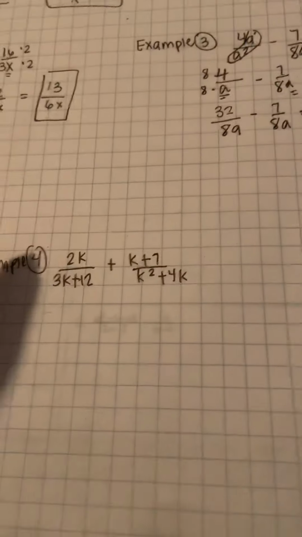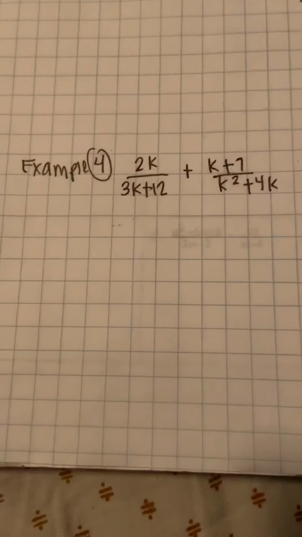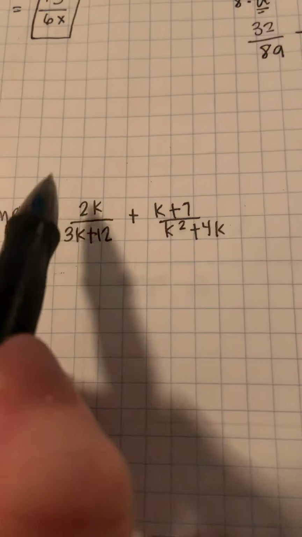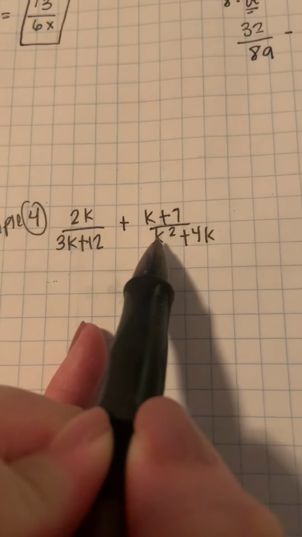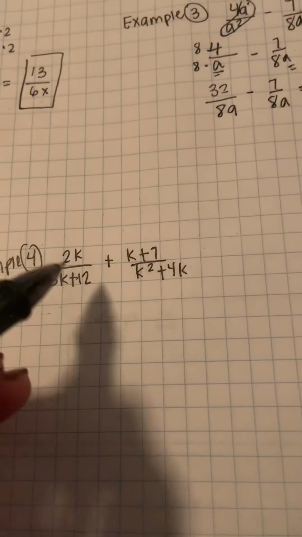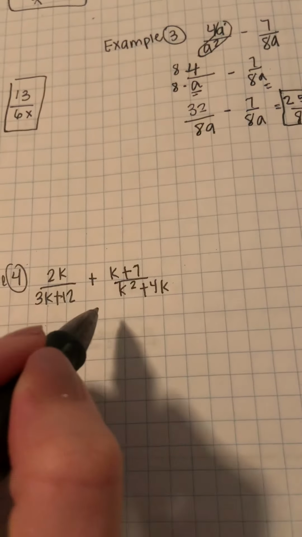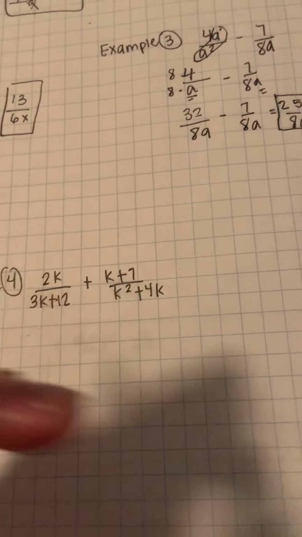All right, let's try one more before you try some on your own. Okay, let's look at this one. Now, this one looks a lot more confusing, but you guys know how to do this. You know how to break it down. What's confusing is this one has a k, this one has a k squared, this has a 12. I don't really know what to multiply by, right? I know this is missing a k somewhere, but it's going to be hard to look at it in this form. So when that happens, I want to simplify first.